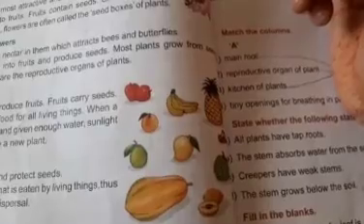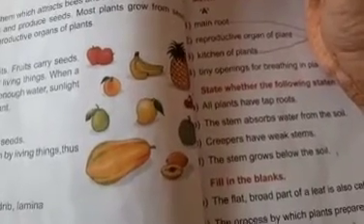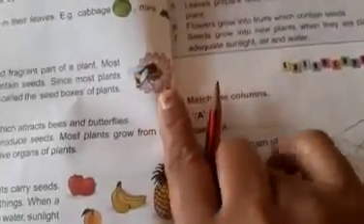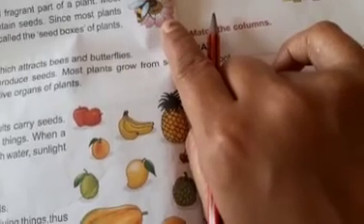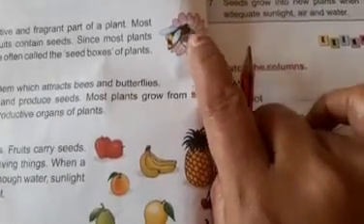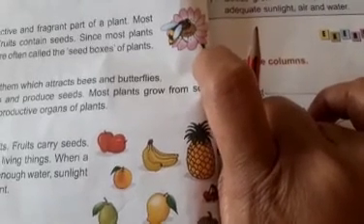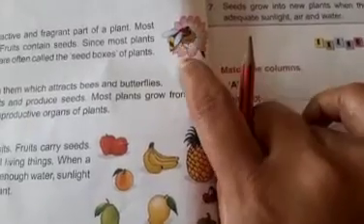So flowers are often called the seed boxes of the plant. The function of flowers is that they have nectar in them, which attracts bees and butterflies. Flowers grow into fruits and produce seeds. Those seeds help us to grow the plants again.